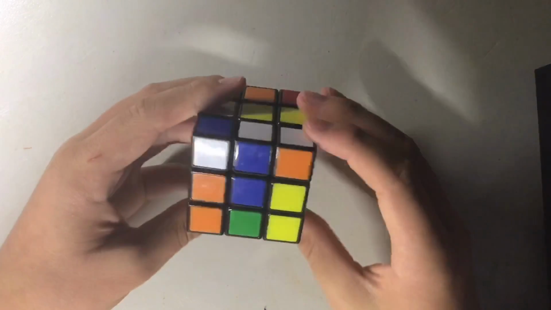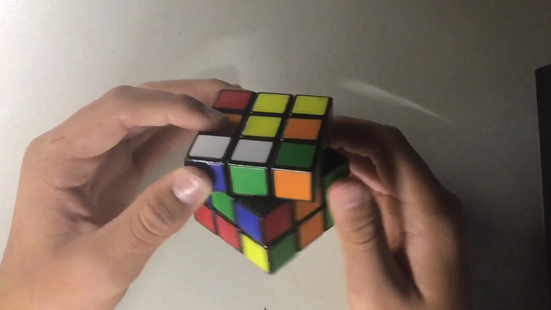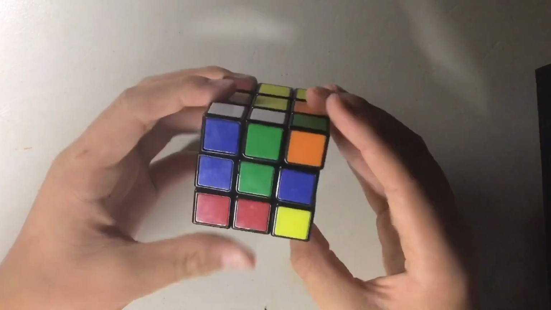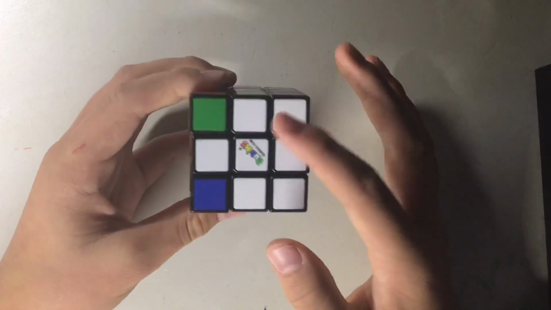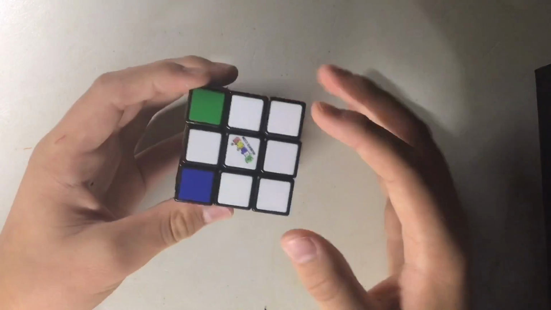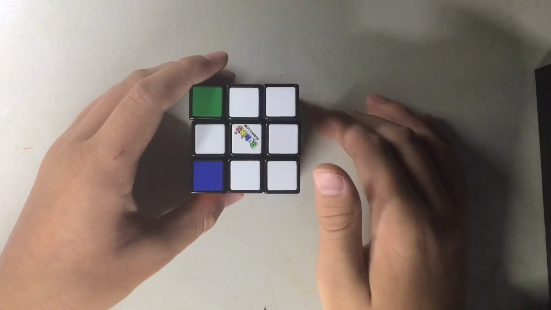Match those. Twist it down twice. And here's the last petal. Match it. Twist it down twice. And if you did it right, you should have a white cross. Again, the corners don't matter. As long as you got this white cross, you're good and you're ready for the next step.